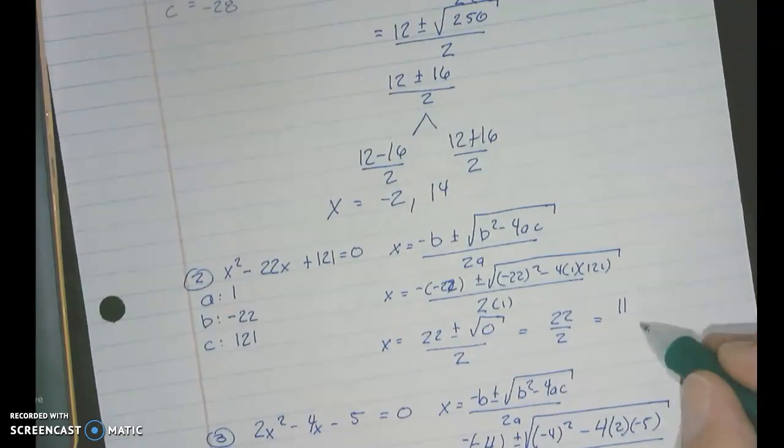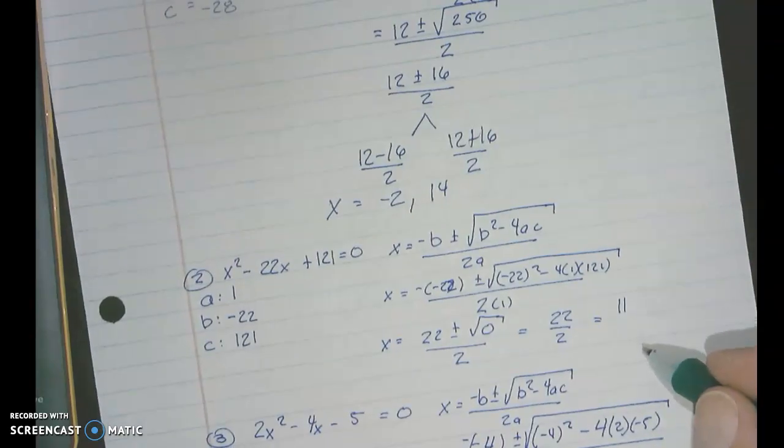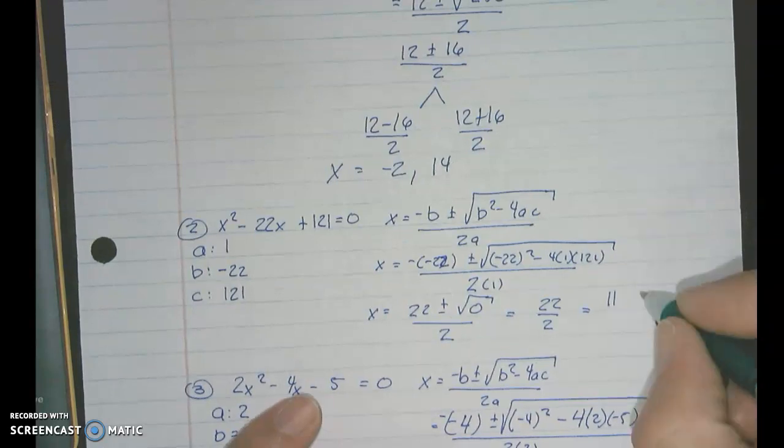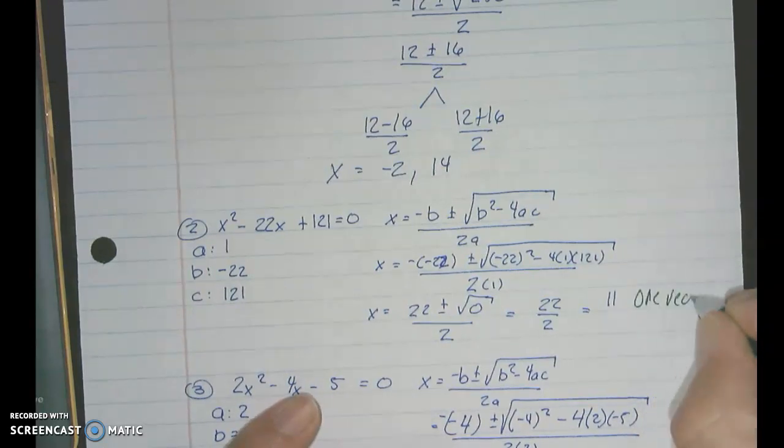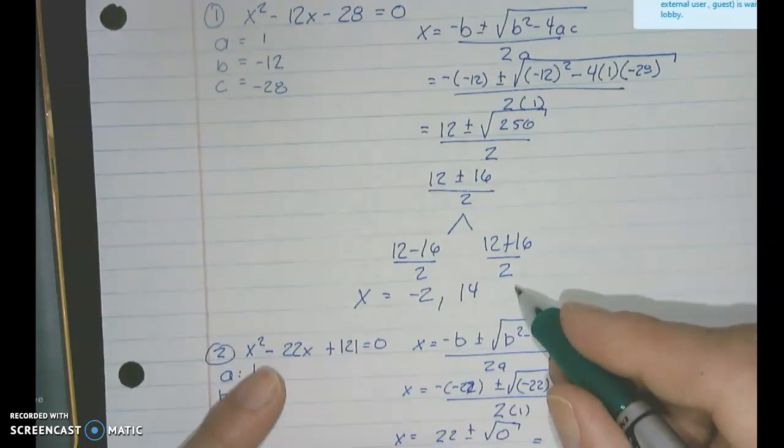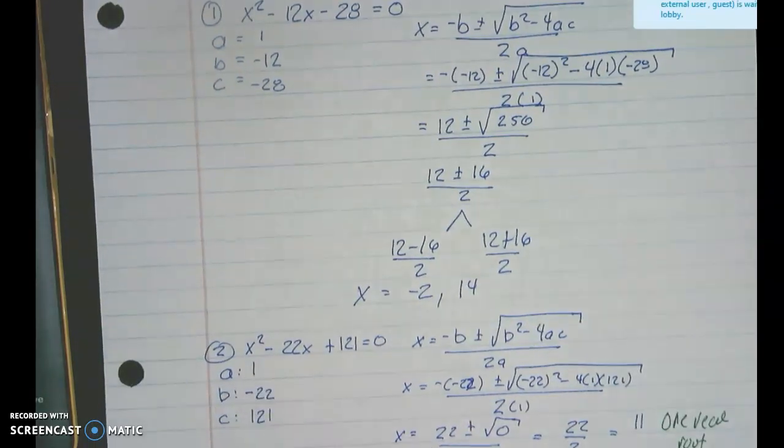How many roots do you have here? 1 root. 1 real root. How many roots do you have up here? Just a second. I gotta add.